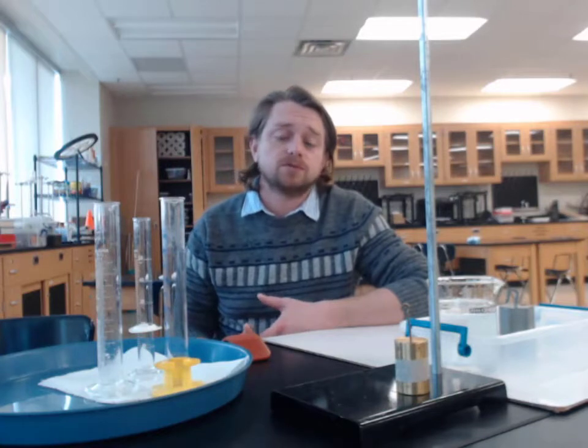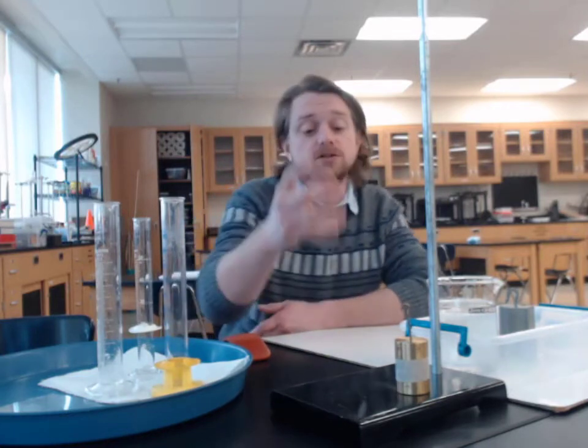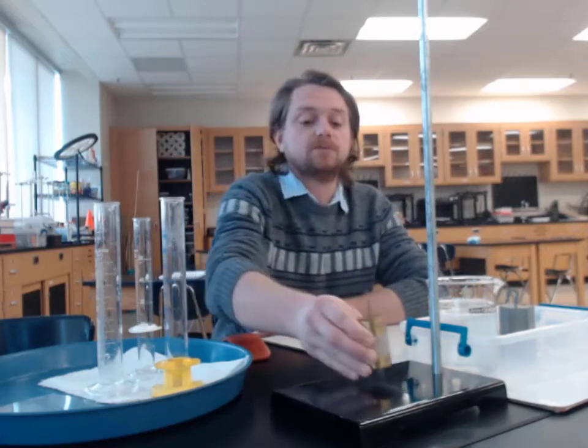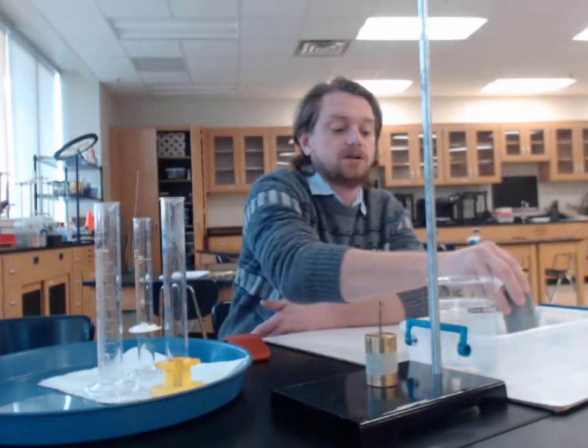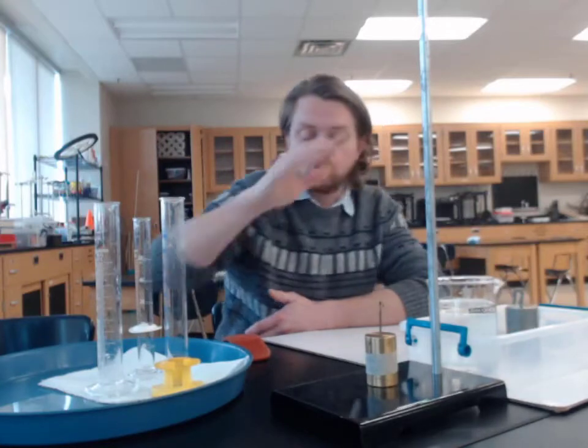Hey there, in this lab we are looking at Archimedes' principle, water displacement, and the buoyant force, which is an upward force that is applied to an object when it is either partially or fully submerged in a fluid. Remember, a fluid can be not just a liquid, but also a gas or plasma. In this case, we're going to be submerging two different objects, a 500 gram mass and also a 1,000 gram mass into water.